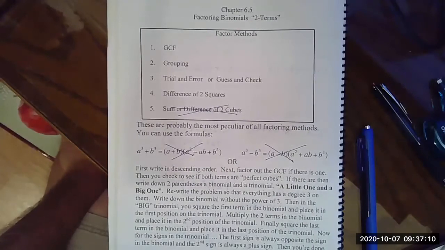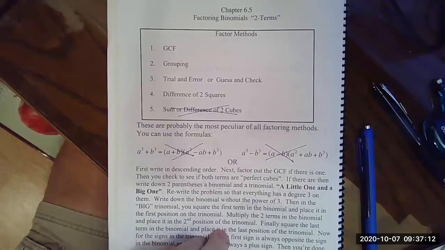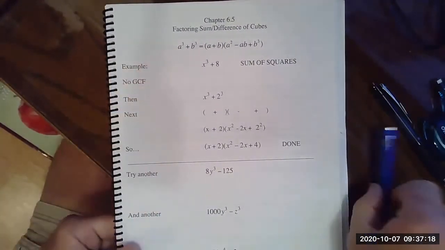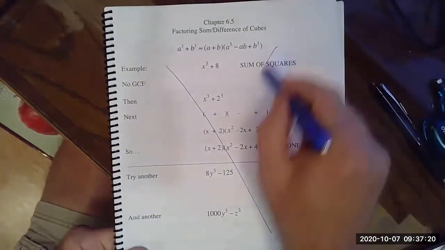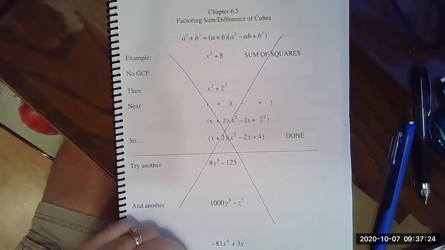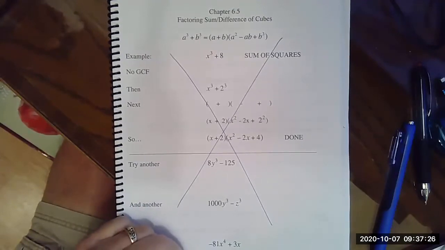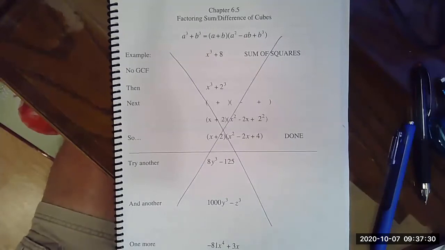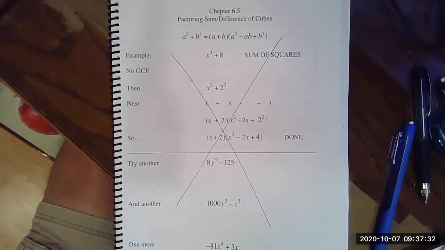So you can scratch that off. Scratch these off. So that takes care of 6.5. I'm done. Just the difference of squares.